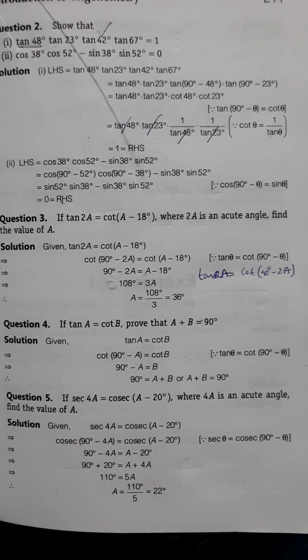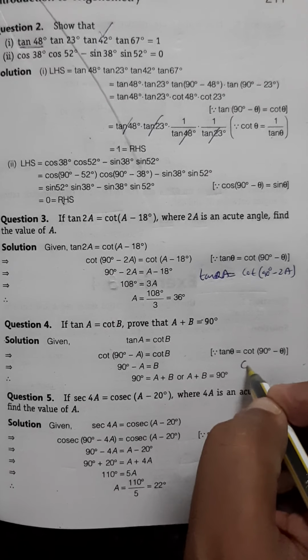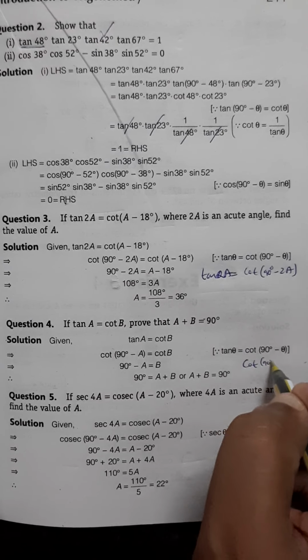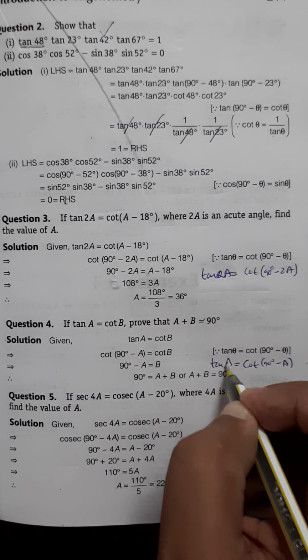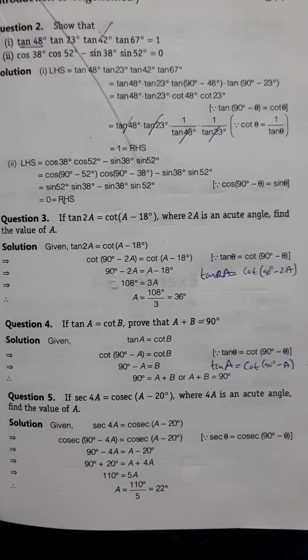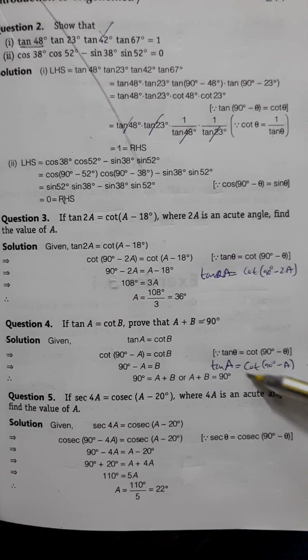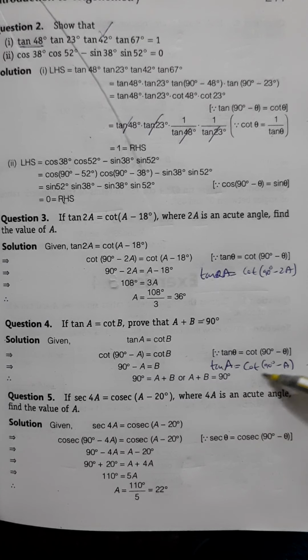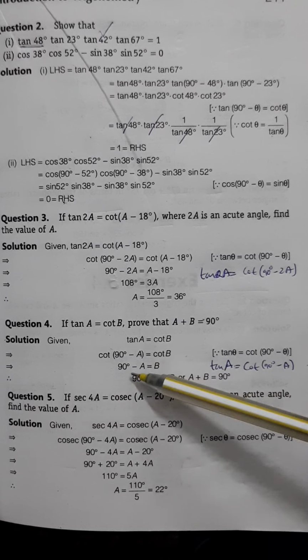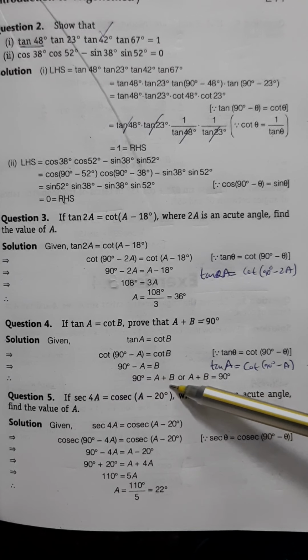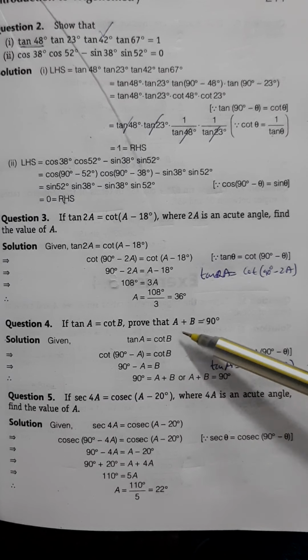But in this case, I don't want theta, I want a. So instead of theta, replace with a. So I'm writing cot 90 minus a, and I will get the value tan a, right? So instead of tan a, I'm going to write cot 90 minus a. Again, compare the two sides, LHS, RHS, we find that it's cot. So 90 minus a is b, so a plus b is 90, which we had to prove.